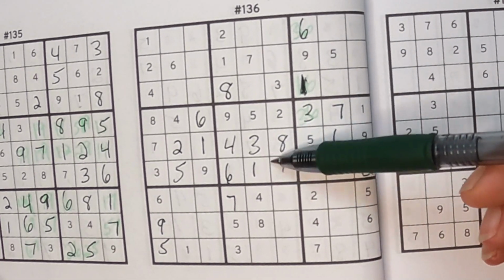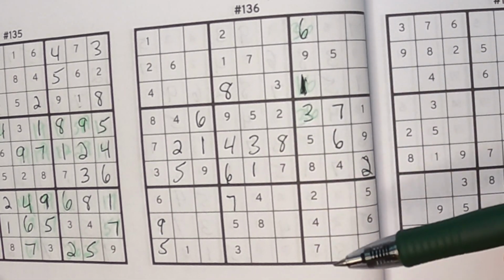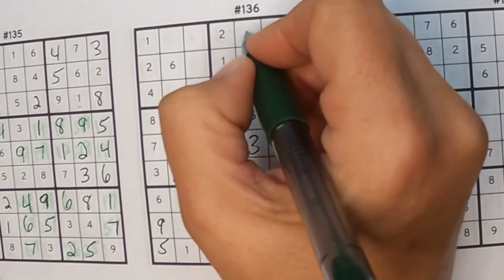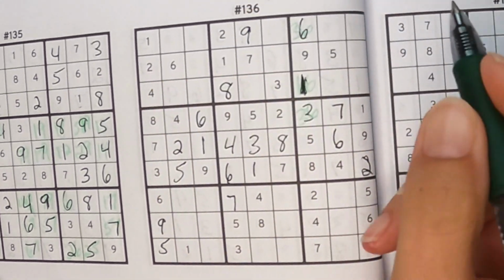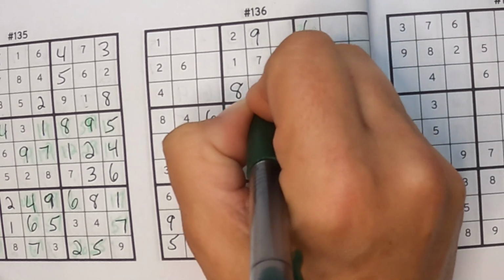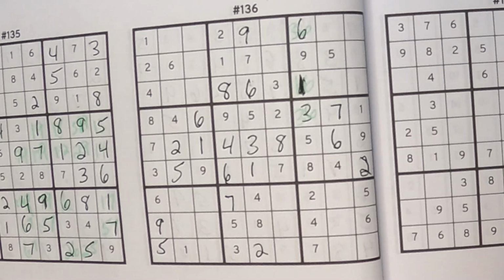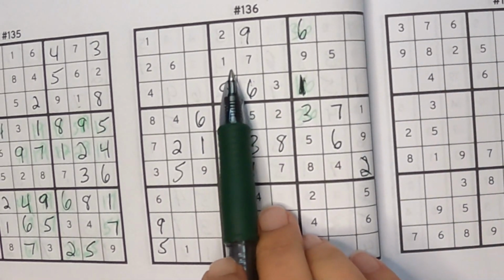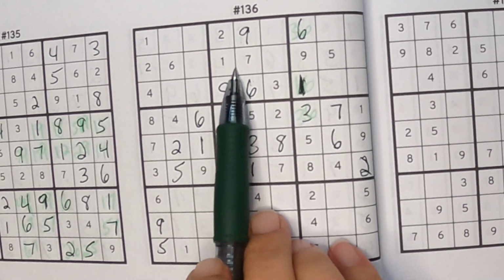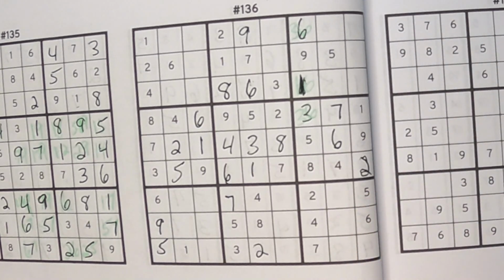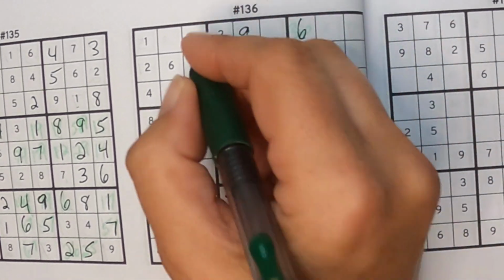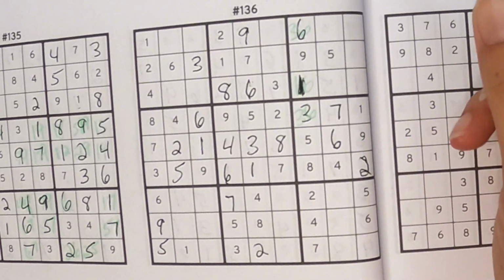For this column, we're missing 2, 6, and 9. We've got 2 and 6 here, so this is our 9. And that 2 makes this our 6, 2. For this row, we're missing 3, 4, and 6. We've got 4 and 6 covering this box, so this is our 3.